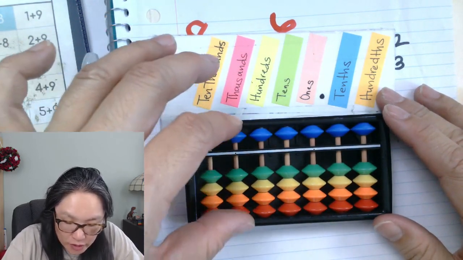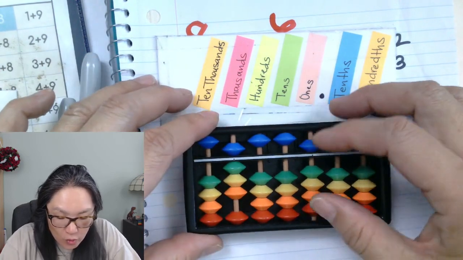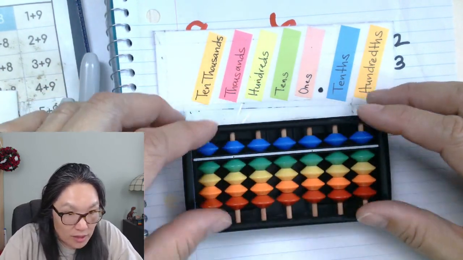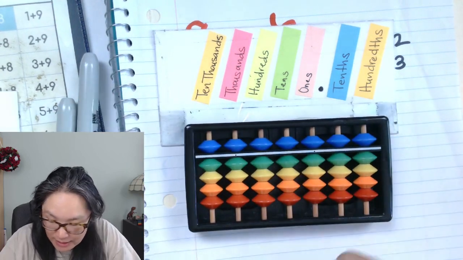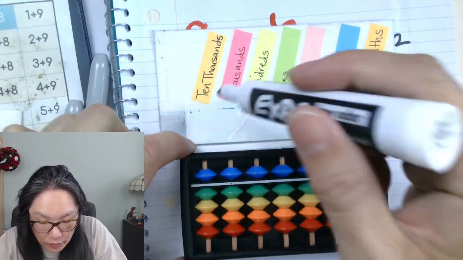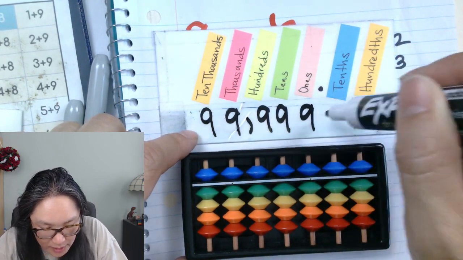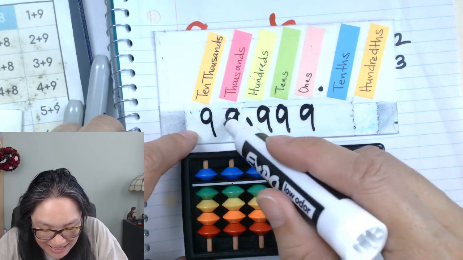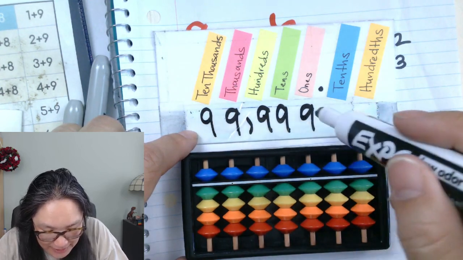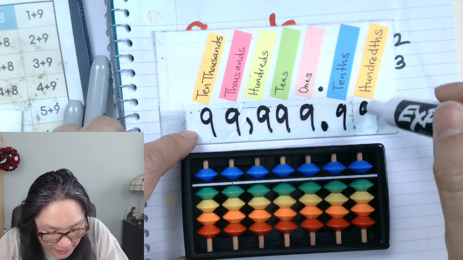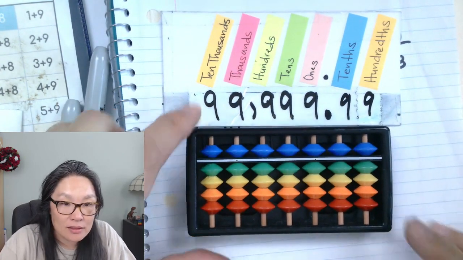So what we're going to do is when we read it, 9 will always be the most. So this is 9, 99999. When we write it, it would be 99, no, sorry, not point, 99,999.99. That's what that means.